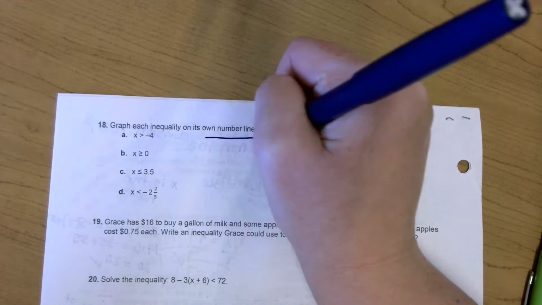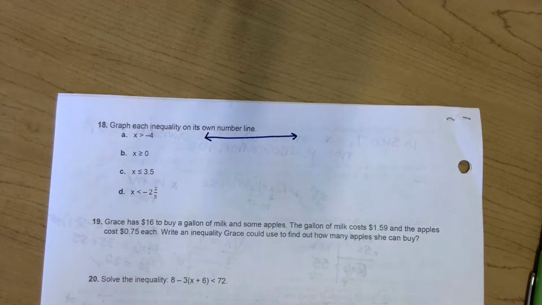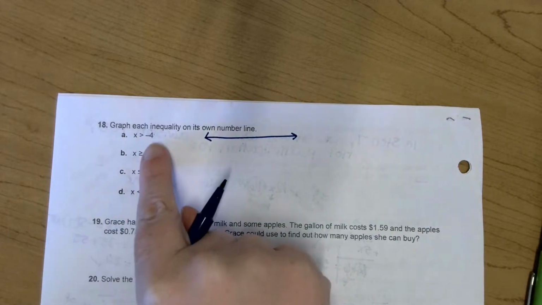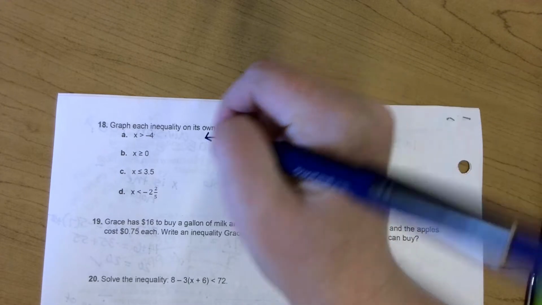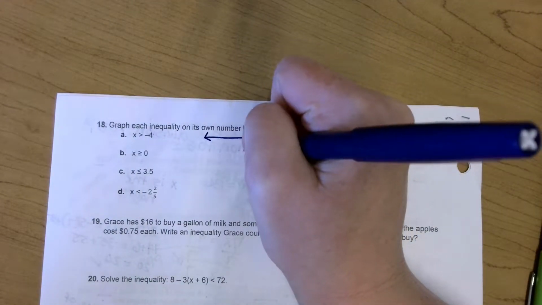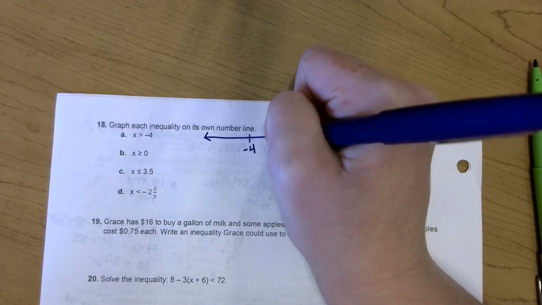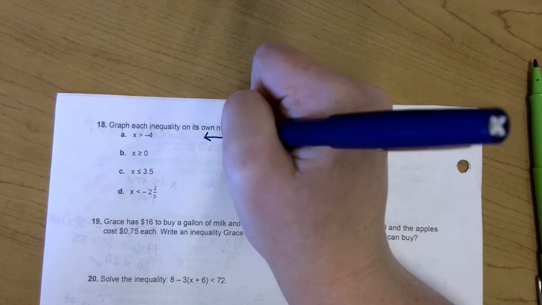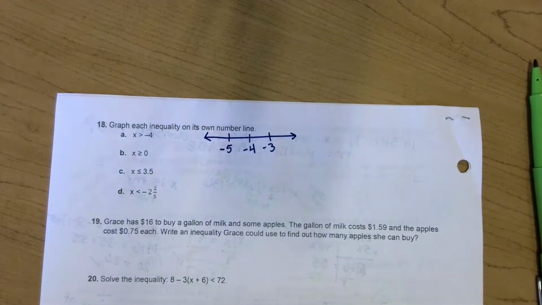So, I'm going to draw some number lines. The one number you need to make sure is on your number line is the target number, the number that we're actually comparing x to. Here we are comparing x to -4, so we're going to put -4 in the middle. One number that is larger than -4 would be -3, and one number that is smaller than -4 would be -5. So three numbers, we've got something to compare to, we should be good here.